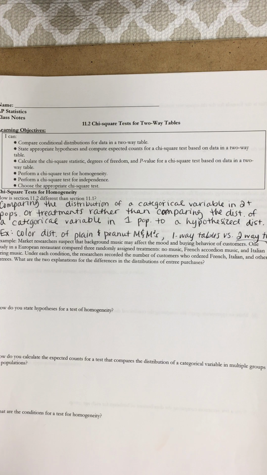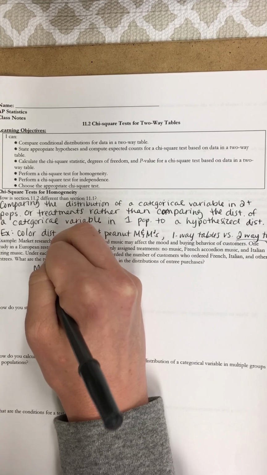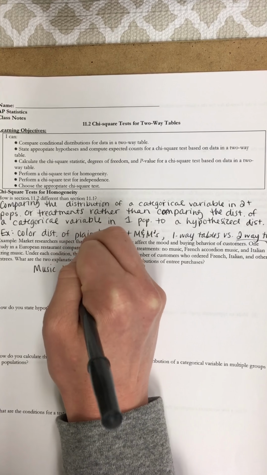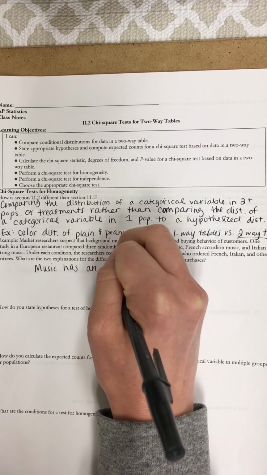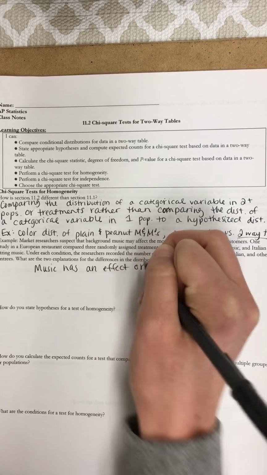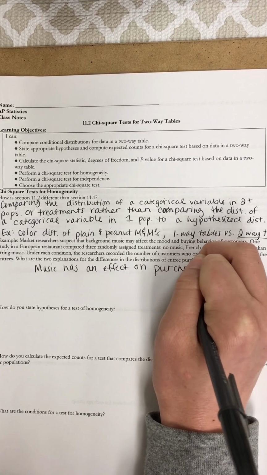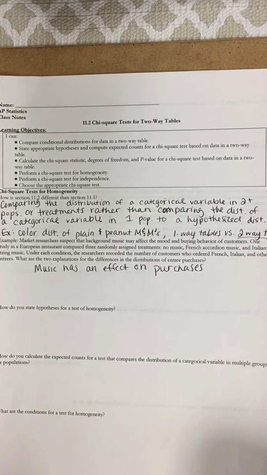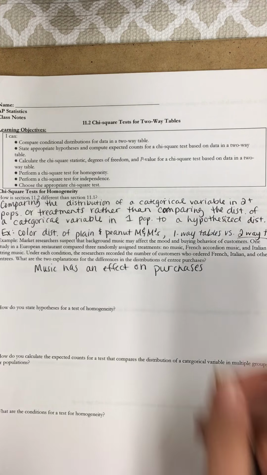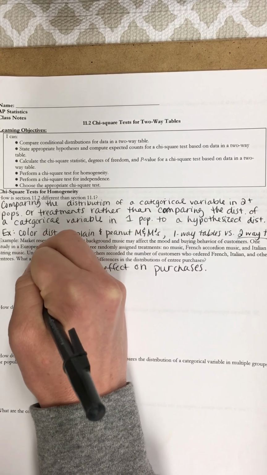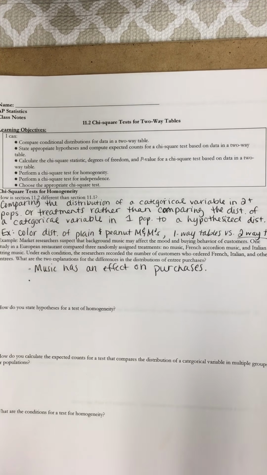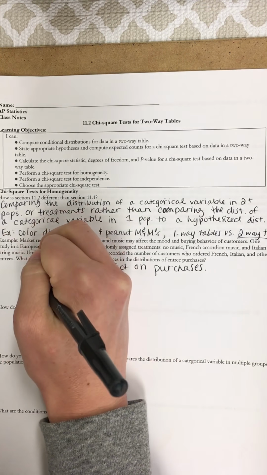Well, there are two possibilities, right? Either the music is having an effect on what they choose to order, or music doesn't have an effect and all those differences are just due to chance variation in the random assignment, which is something that we talk about a lot, right?